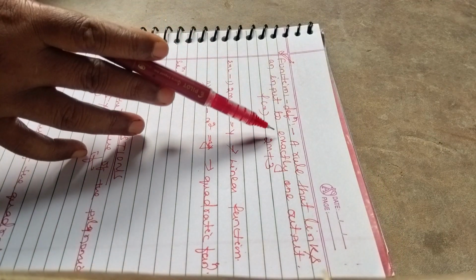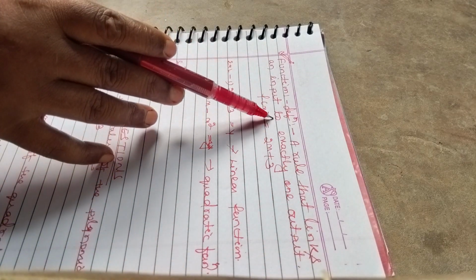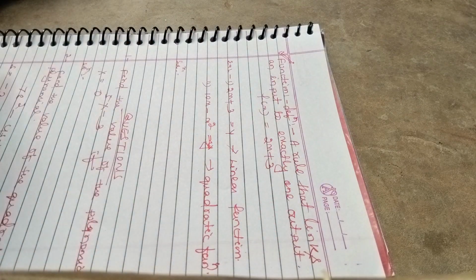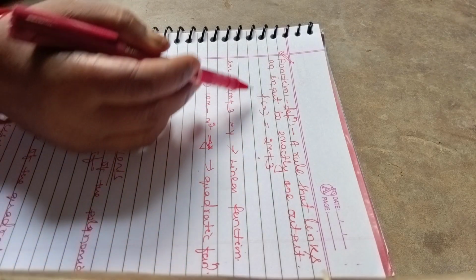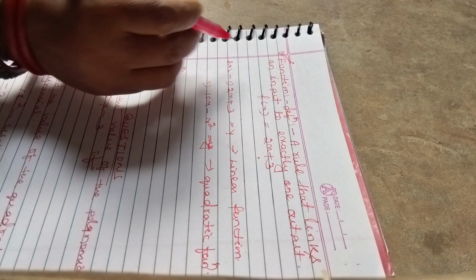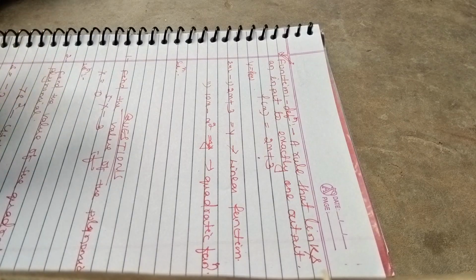So function, what is the definition of a function? A rule that links an input to exactly one output. There must be a rule for which if you put an input, you will get exactly one output. f(x) equal to 2x plus 3, you will write the function as f(x). Generally we write the function y equal to f(x). Y is the value you have to get, and x is the value for which you put the inputs.